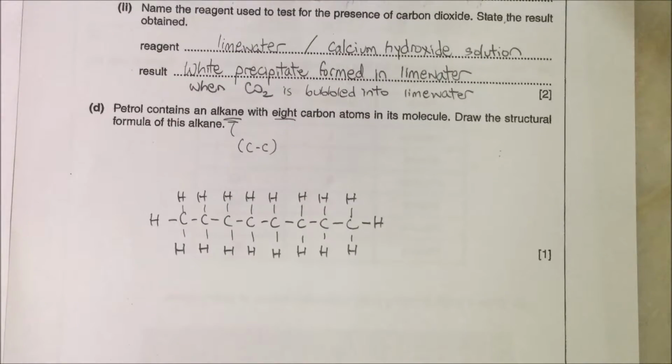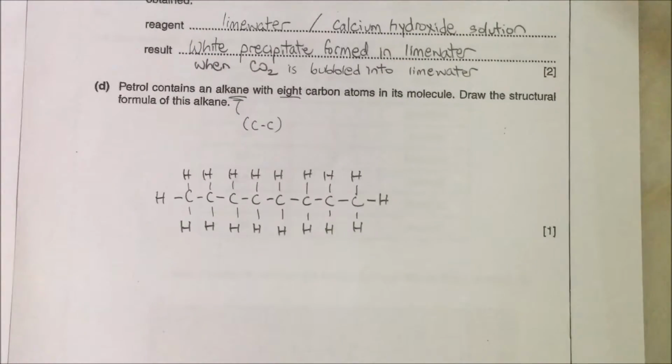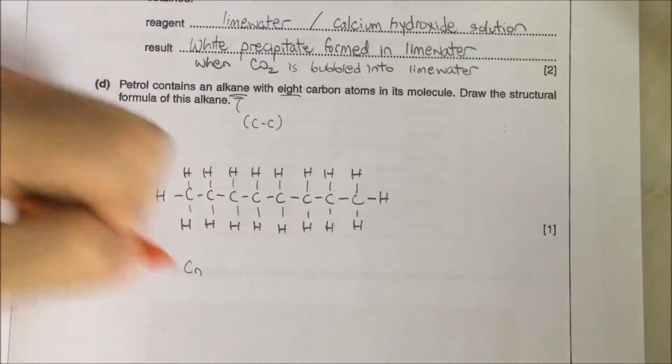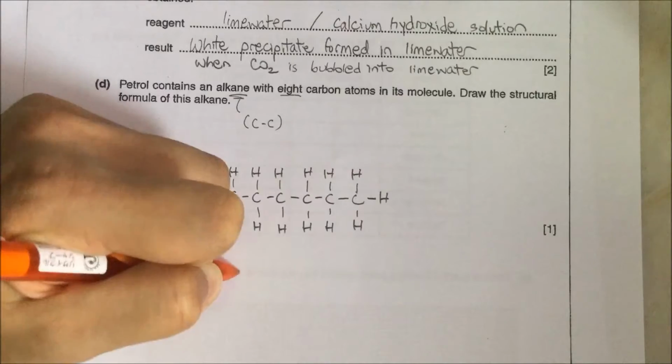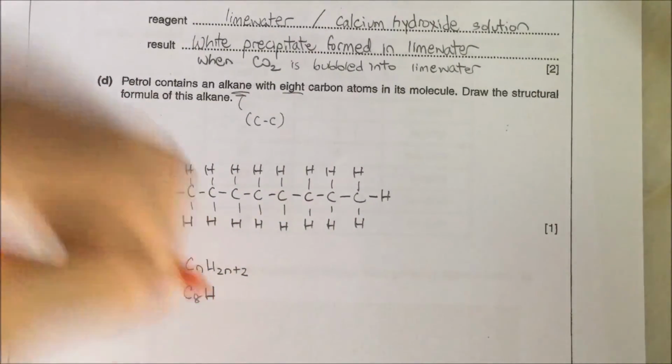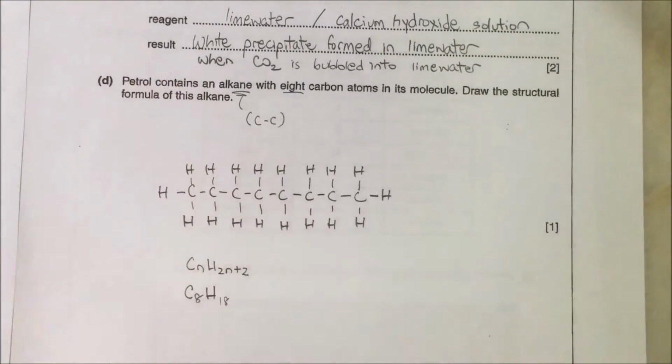There we have it. A few other things before we finish off. I would like to tell you that alkanes, what do we know? They have a general formula, CnH2n+2. So if I've got 8 carbons, I need 18 hydrogens. That's a way to double check if you've got the correct answer. Make sure that your carbon has got 4 bonds, each one to 1 hydrogen or a carbon atom. No more, no less. And you're done with question 7.